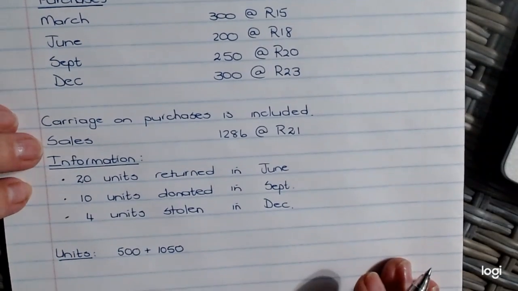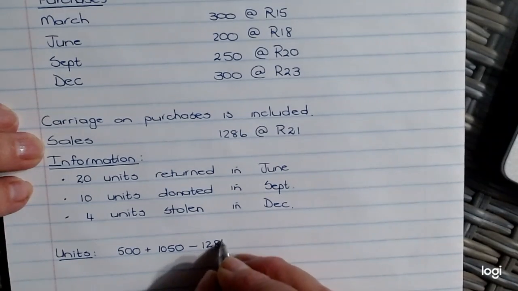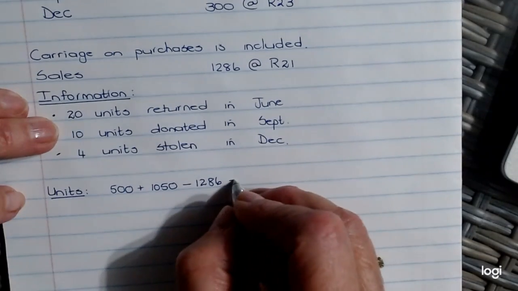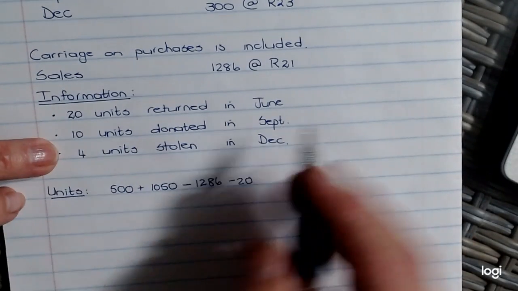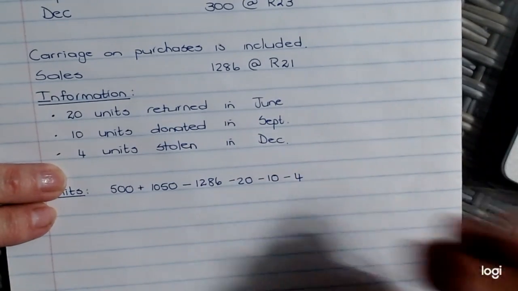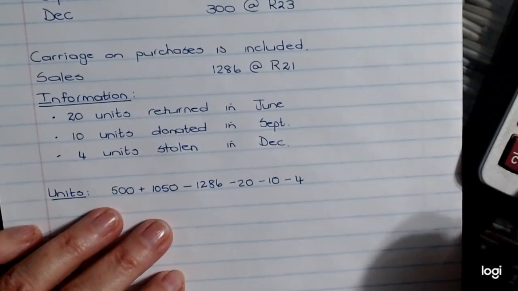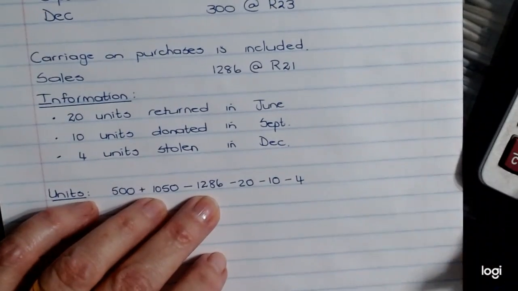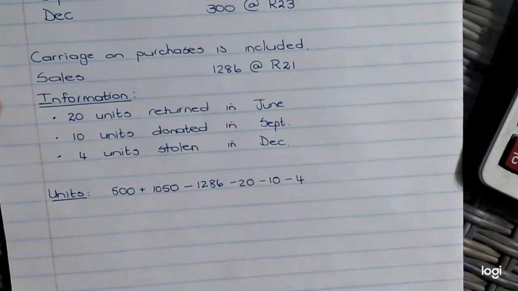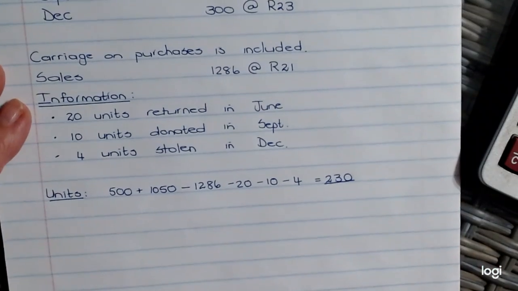Then we've got sales of 1286, and we have to deduct that. And if we look at the extra information, there's 20 units that were returned, 10 units donated, and 4 units stolen. So let's see, how many units do we have on hand? 500 plus 1050 minus 1286 minus 20 minus 10 minus 4 is 230. So there's 230 units on hand. That's the stock I have.